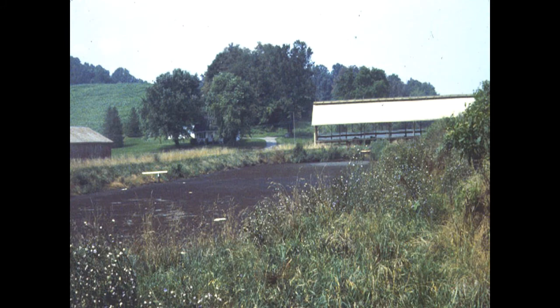This is an in-ground manure storage pit, and it looks like it's just a hole in the ground that the farmer has poured manure into, but it's actually lined carefully with a clay liner, and we test these to be sure that the clay liner is impermeable before we store manure in it. And again, so this is an anaerobic storage pit.